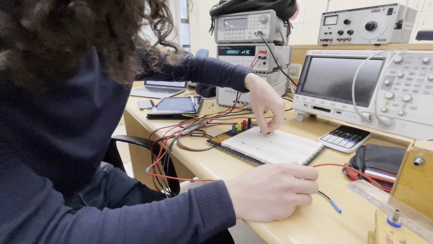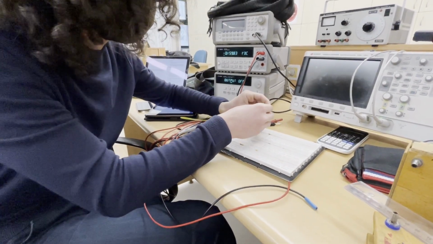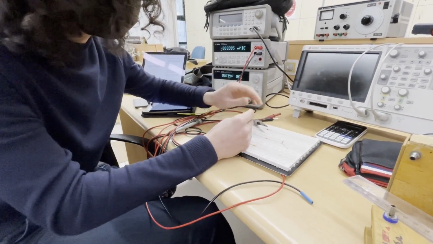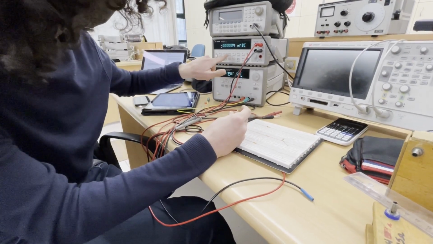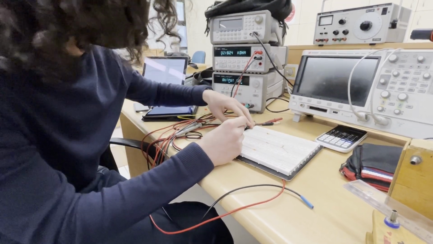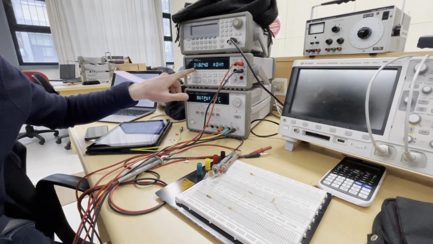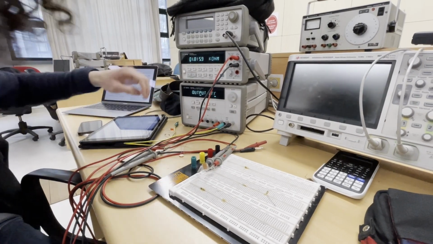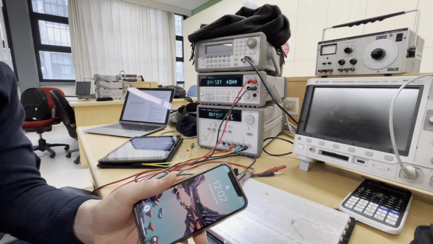This time we don't have a resistor, and we will try to understand the resistance change with the changing light on the LDR. In the multimeter, we turn it on. As you can see, it's now approximately 108 kilo ohms, and I will change the light on the LDR component.